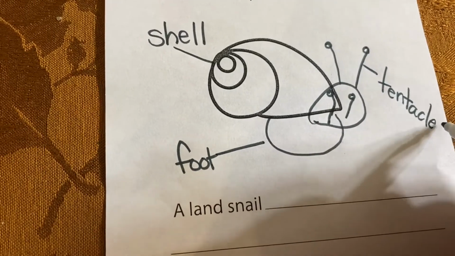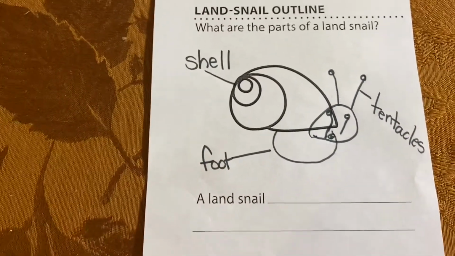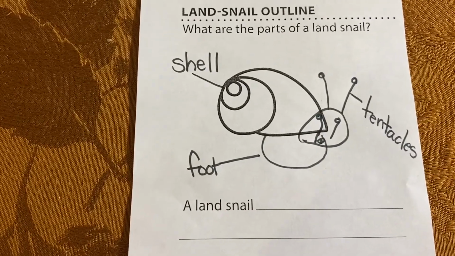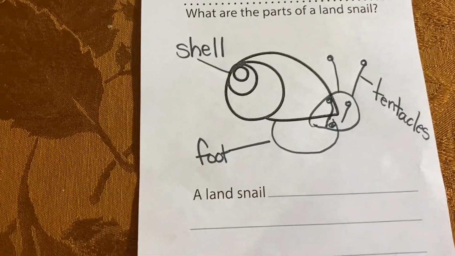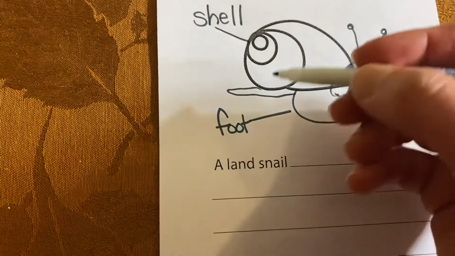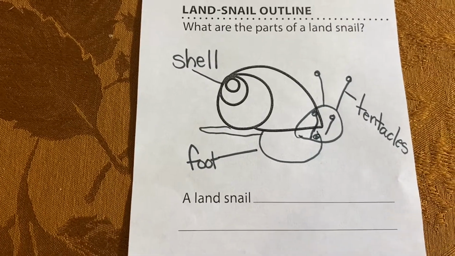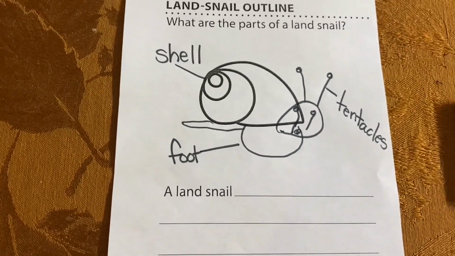Maybe you can draw a snail better than I can. There we go. I drew the snail the best I could. I'm sure you can do a better job. There was also a sort of a tail coming out under there. I could do that. Hopefully you can do a better job than I did, but there's my snail.